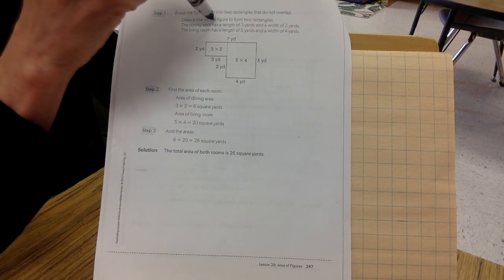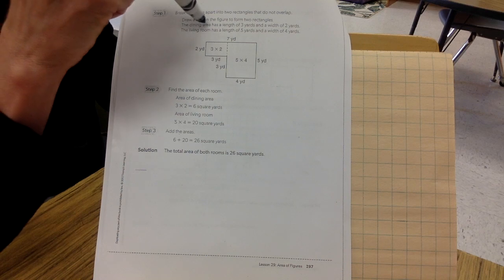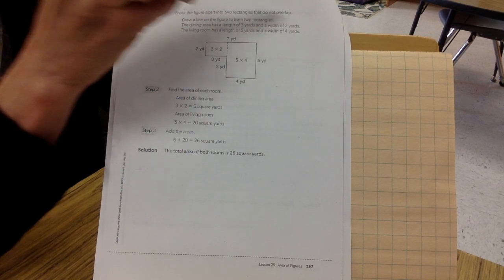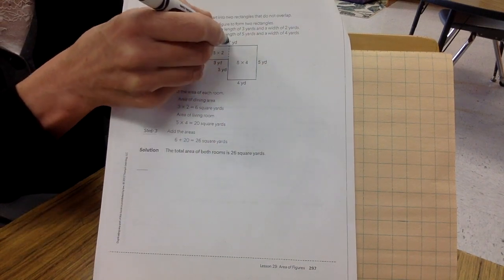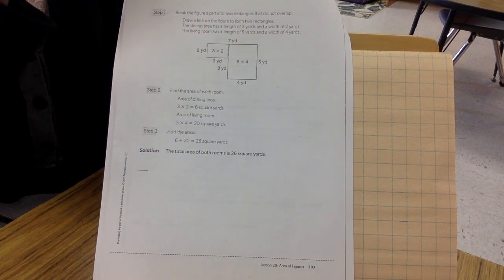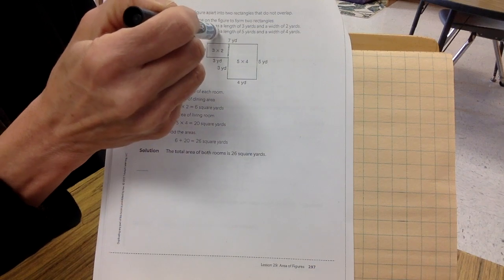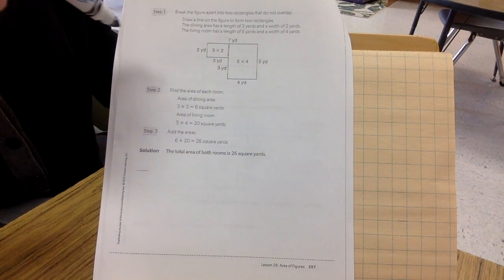Draw a line on the figure to form the 2 rectangles. The dining area has a length of 3 yards and a width of 2 yards. So they want you to split it right about there. And you can draw over their line if you want. The living room has a length of 5 yards and a width of 4 yards.